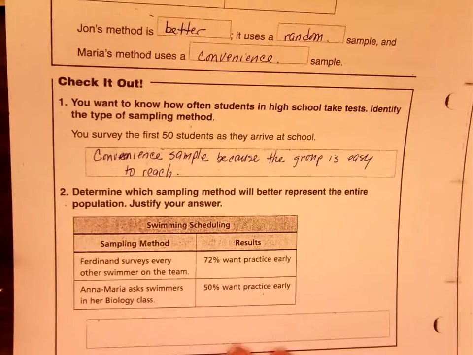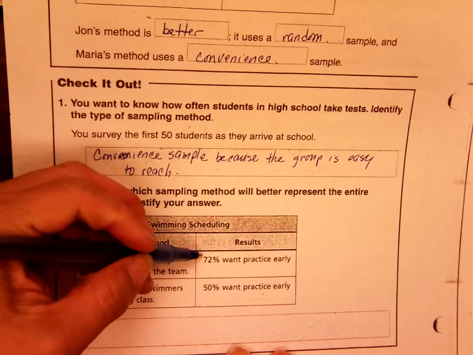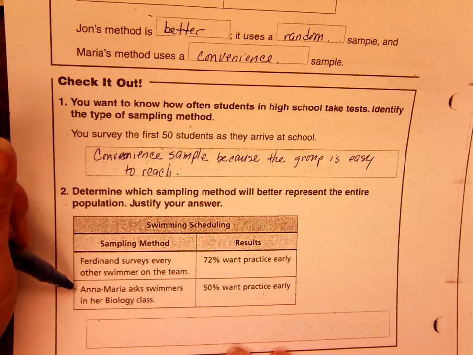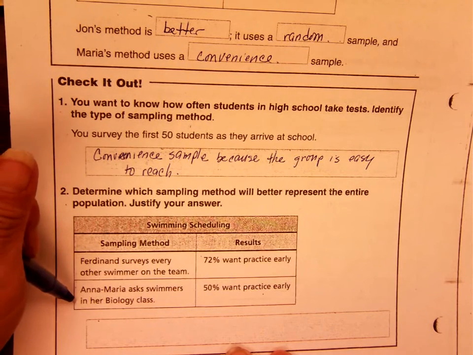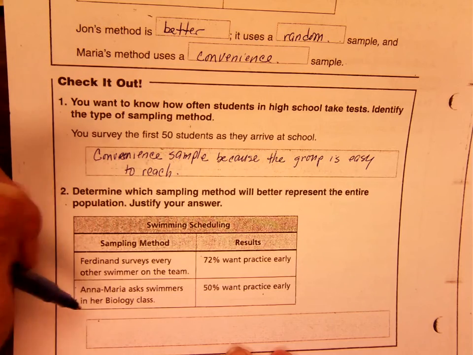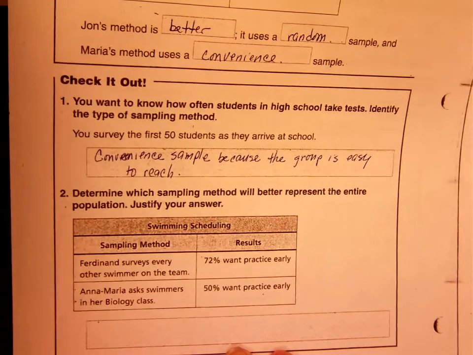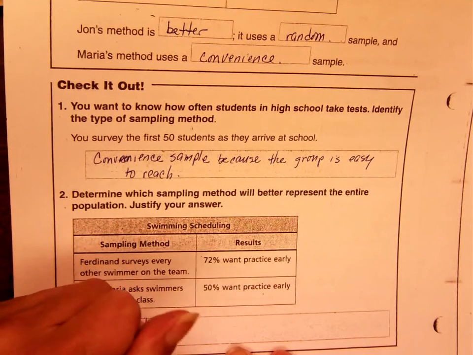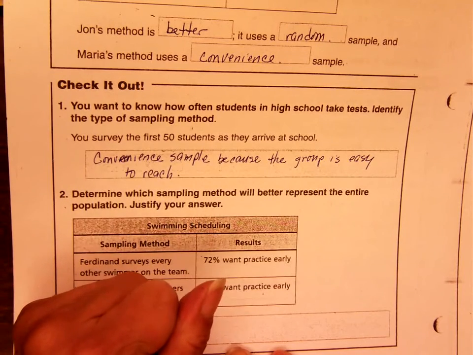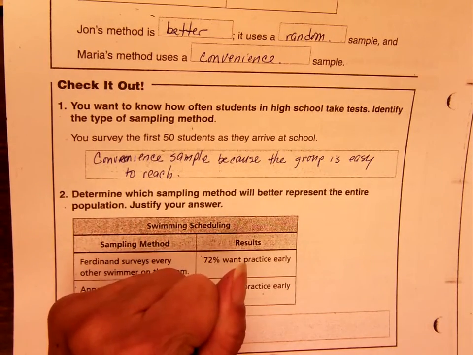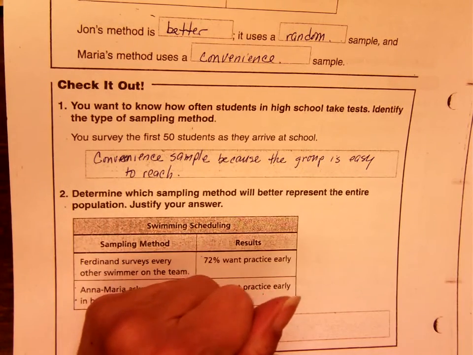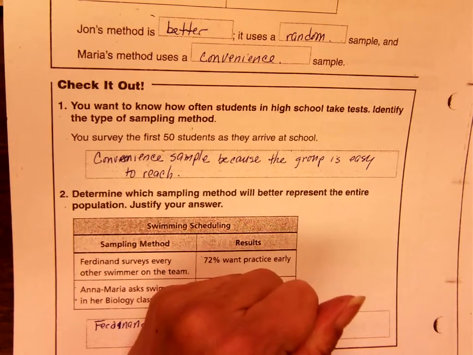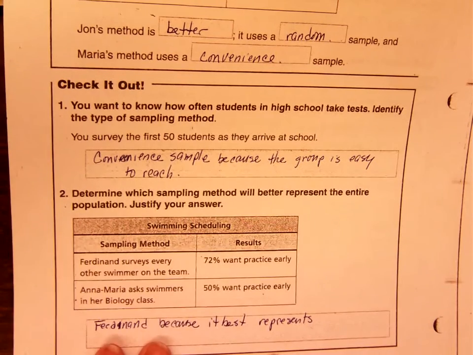Okay, determine which sampling method better represents the entire population. Justify your answer. Ferdinand surveys every other swimmer on the team, and 72% want to practice early. Anna Maria asks swimmers in her biology class, and 50% want to practice early. So the sampling method that would best represent would be Ferdinand's, because it best represents the swimming population.